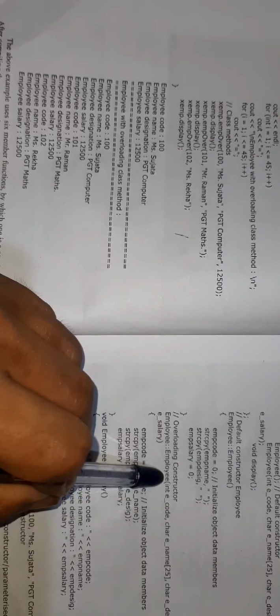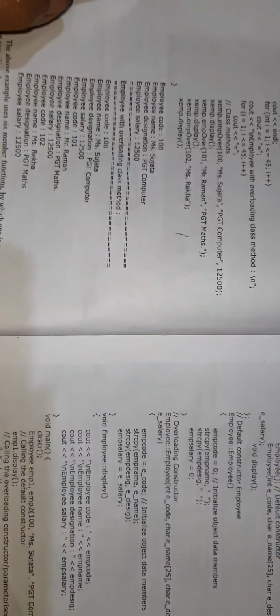Here in constructor overloading, you also saw that in constructor overloading. The word overloading means what? We have already seen function overloading.